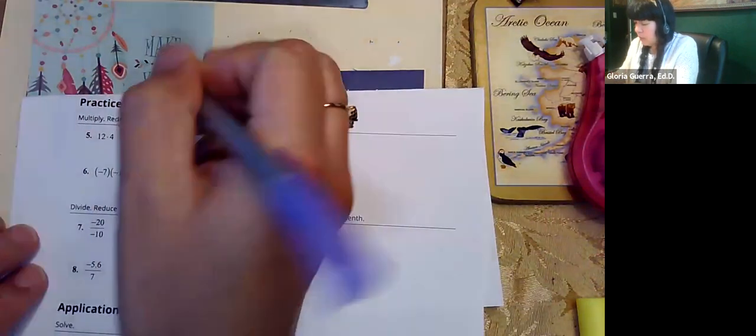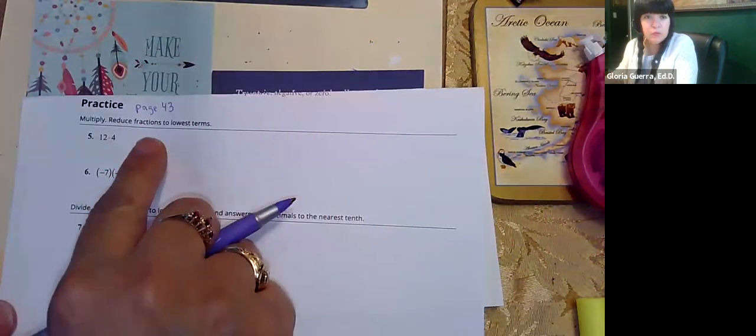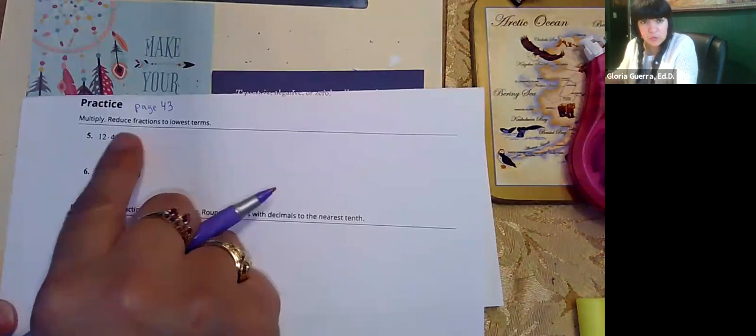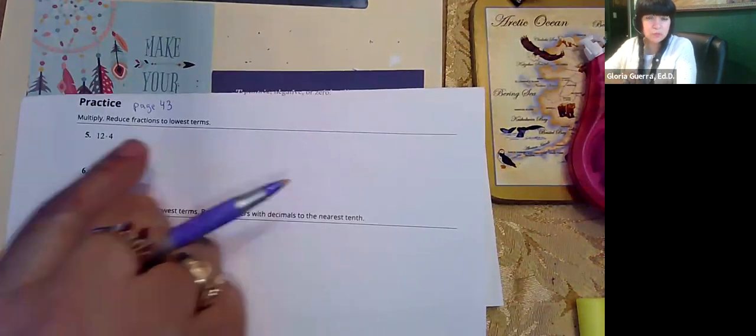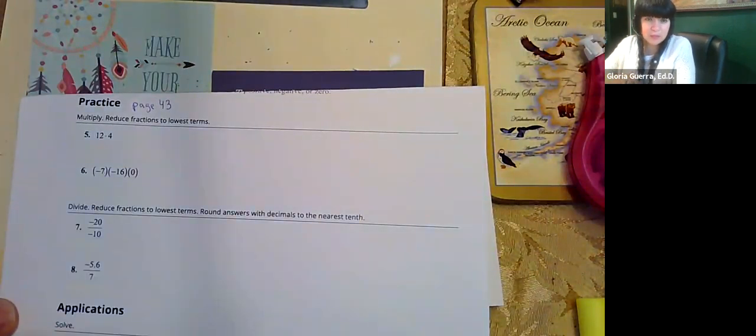So it says multiply, and if you got results that are fractions, of course they want you to reduce your fractions to lowest terms, but that really goes without saying. They shouldn't have to say that. Students should know that fractions should always be presented in lowest terms, okay?